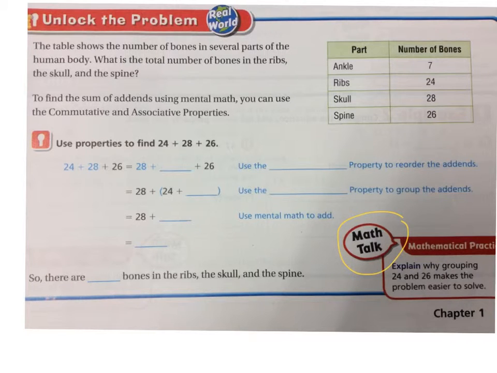Look at the chart. How many bones are there in your ribs? 24. So that's why they wrote 24 right here, plus, okay, they want to know how many bones are in your ribs, your skull, and your spine. So we know there's 24 in your ribs. How many are there in the skull? 28, so that's why they wrote plus 28. And then how many bones are there in your spine? 26. So that's why right here they wrote 24 plus 28 plus 26.